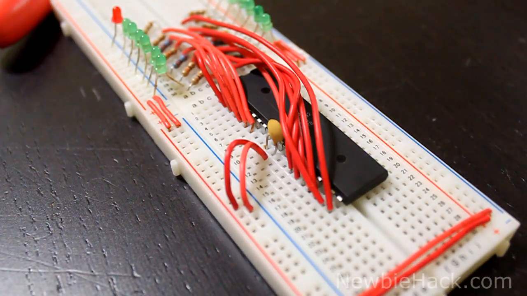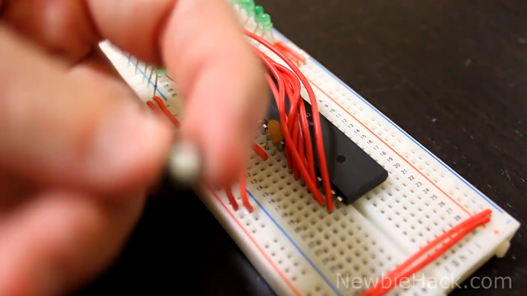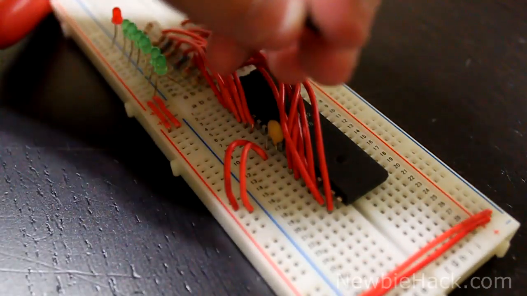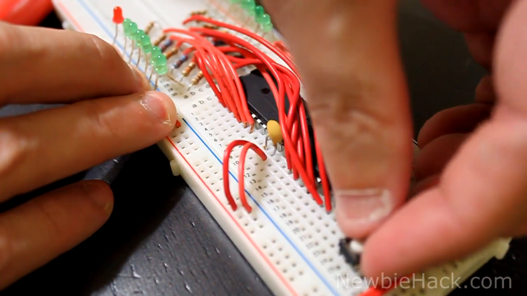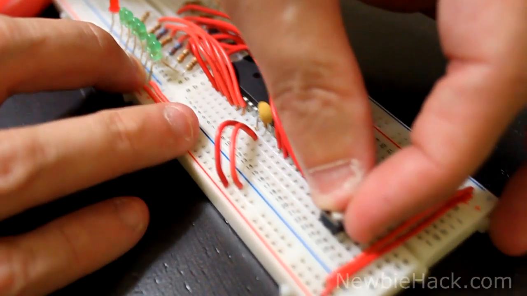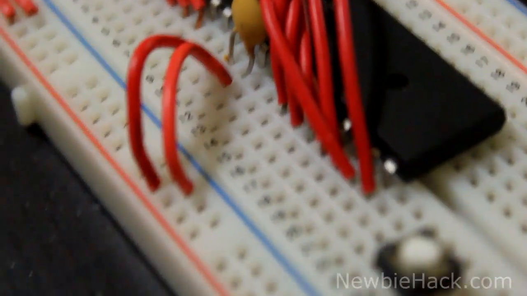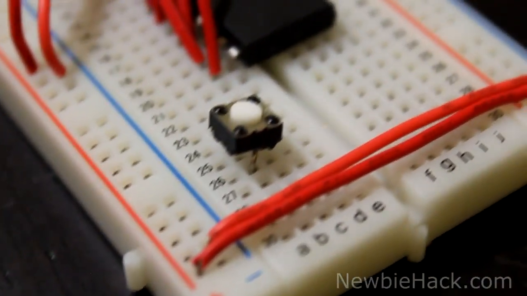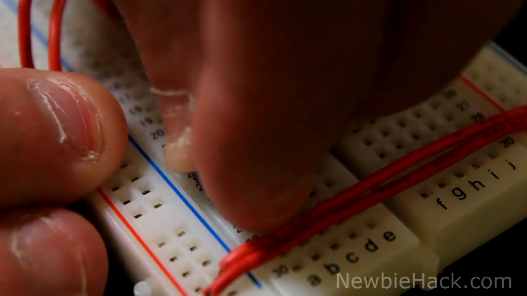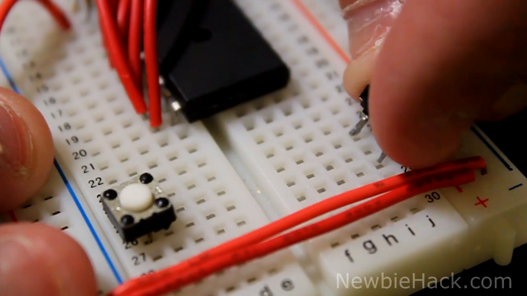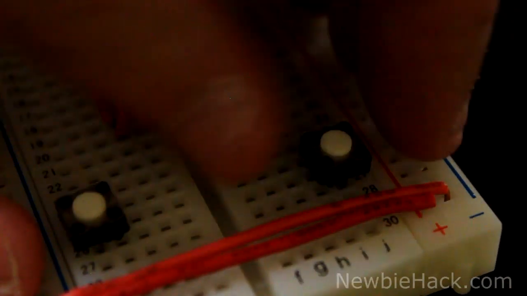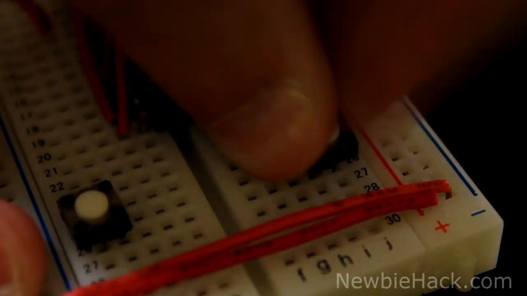Now we will add the button switches. Use one of these little guys here. We're just gonna put it in a clear area. We'll put it as far to the side as possible so it can be as far from the opponent as possible. So we'll put it all the way to the edge here. And we'll put the other button to this side. Yep, let's make it at the same row.